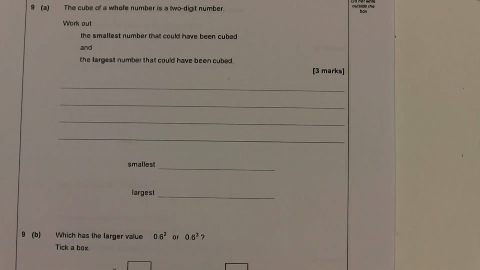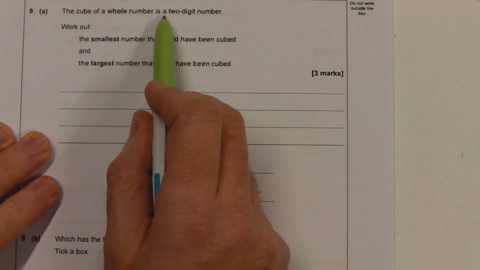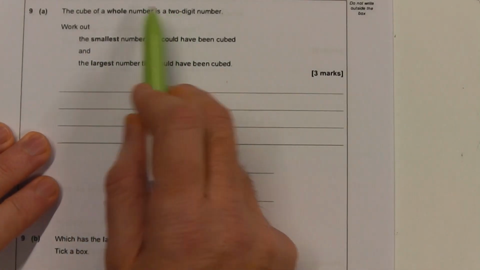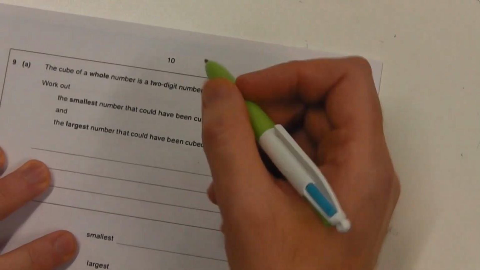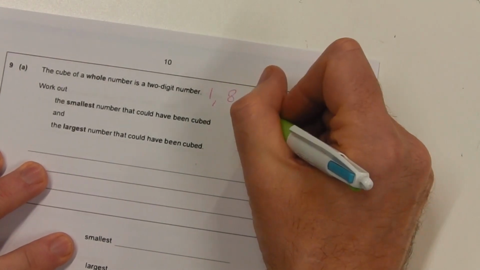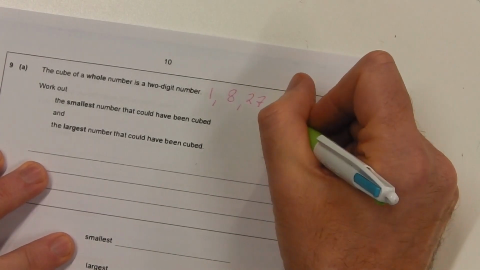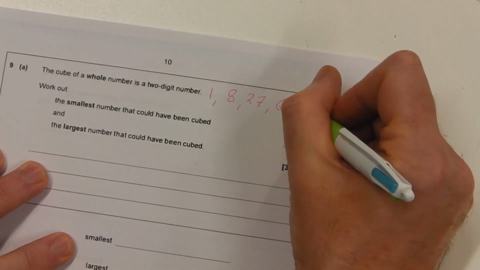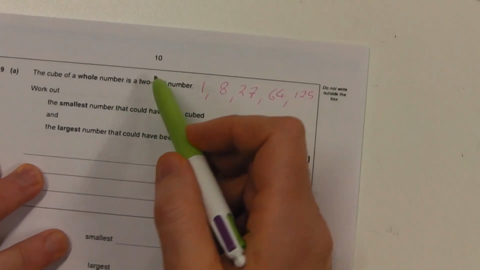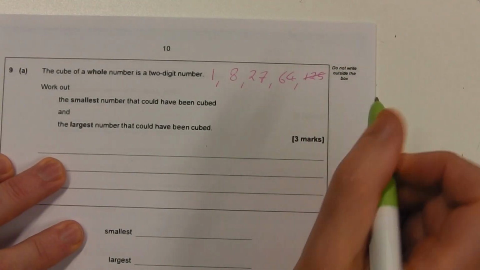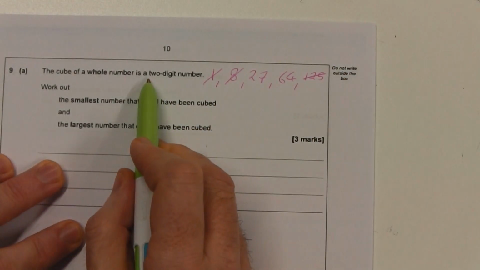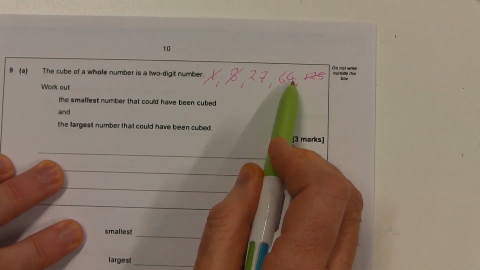Question 9. The cube of a whole number is a 2-digit number. We want the smallest and the largest. So a cube, now if we look at our cube numbers, 1 cubed is 1, 2 cubed is 8, 3 cubed is 27, 4 cubed is 64, and 5 cubed is 125. Now, it has to be a 2-digit number, so we can rule that one out, and we can rule off the 1 and the 8, because again, they are not 2-digit numbers. So we are left with 27 and 64.